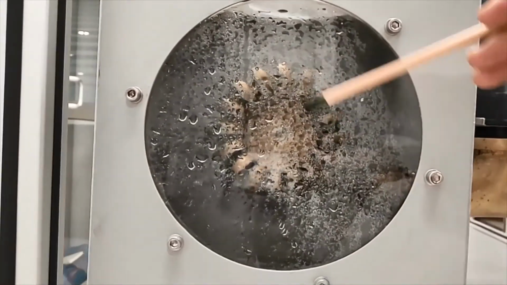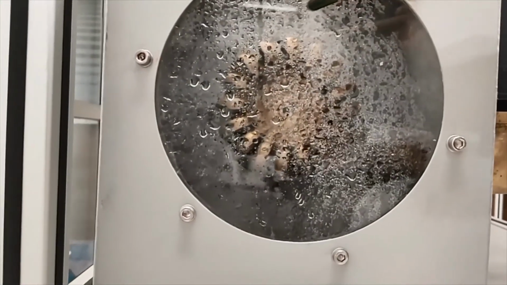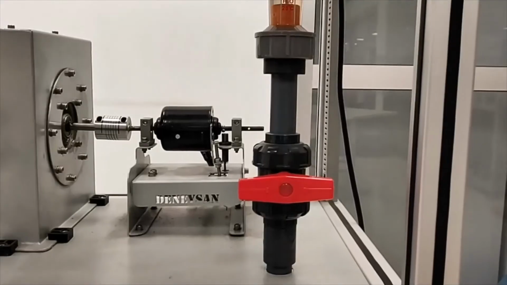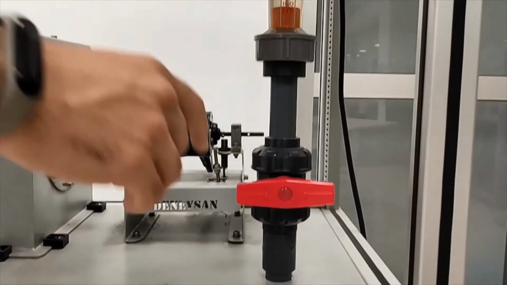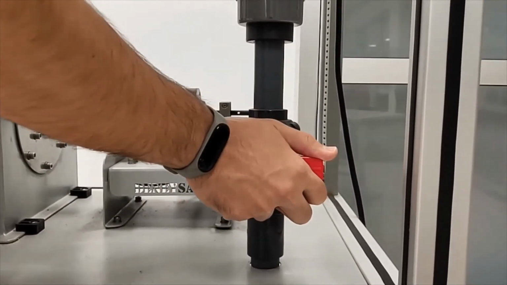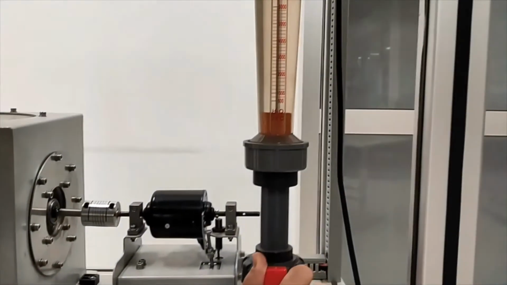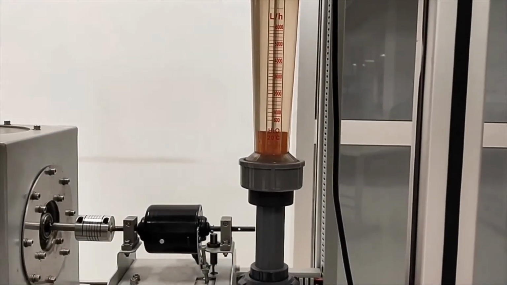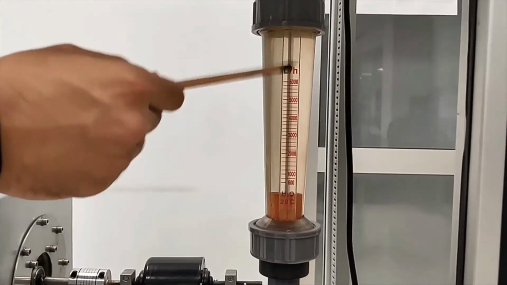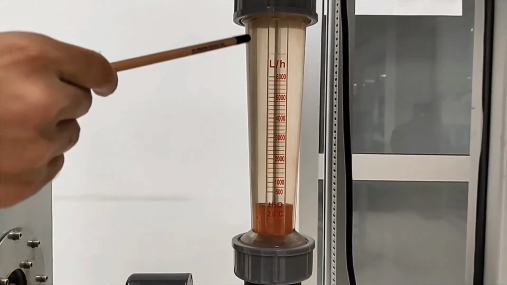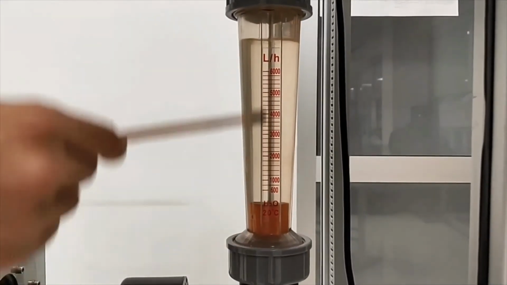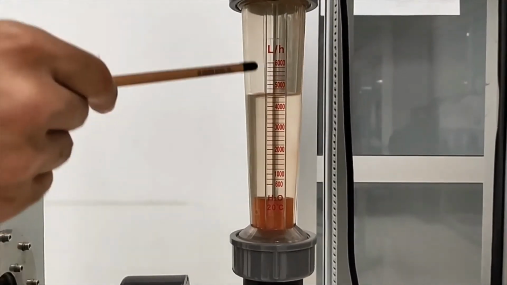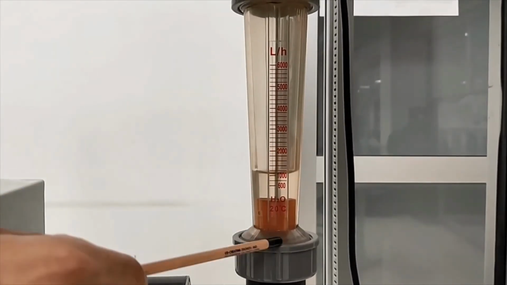You can see the Pelton turbine. The water finally reaches the Pelton turbine. Before running the experiment, we open the valve at the bottom of the flow meter. The water in the flow meter flows back into the tank, as you can see.